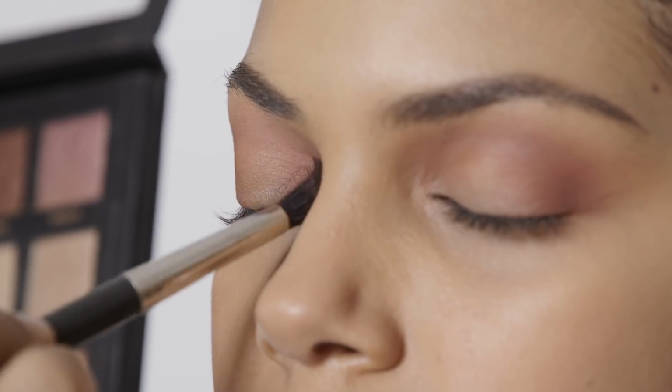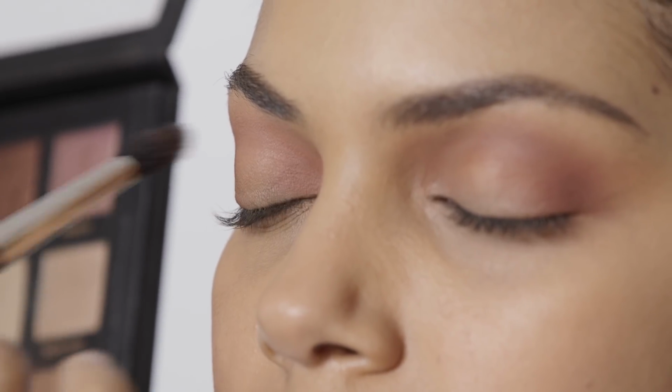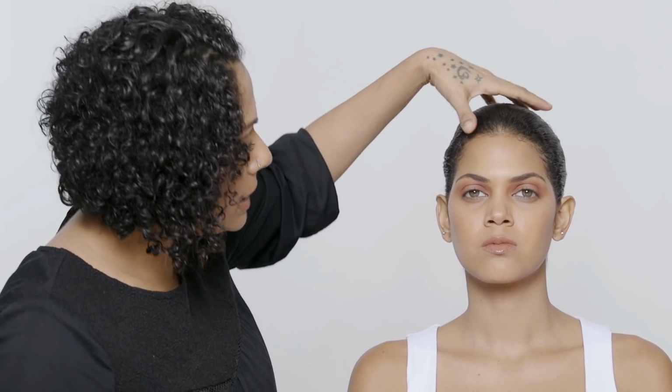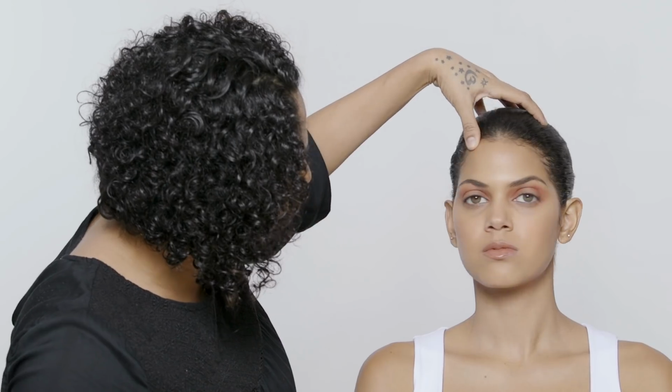So if you notice, I'm leaving the center of the eyelid fairly bare. So what I'm creating right now is just the skeleton of this look, right? The pigment is going to be the star and I want that to show through. So I've created what is just like a base for an eyeshadow. I'm not going to fuss too much about this look.